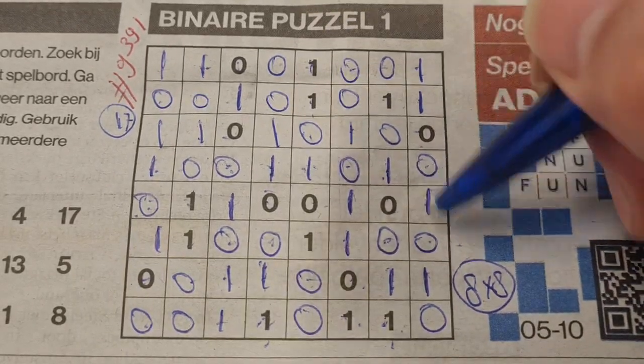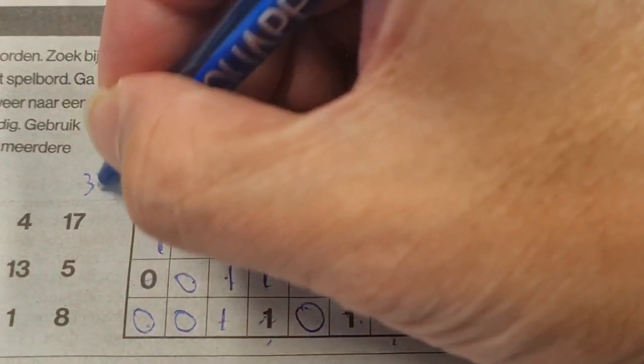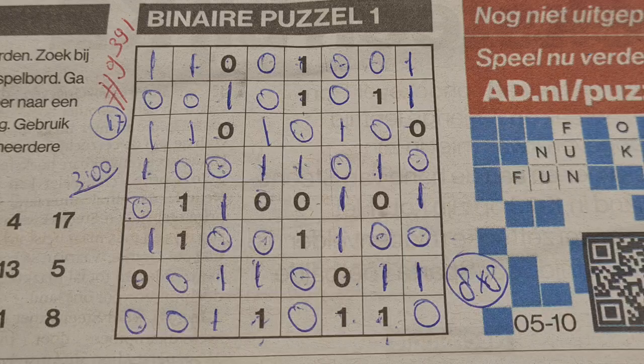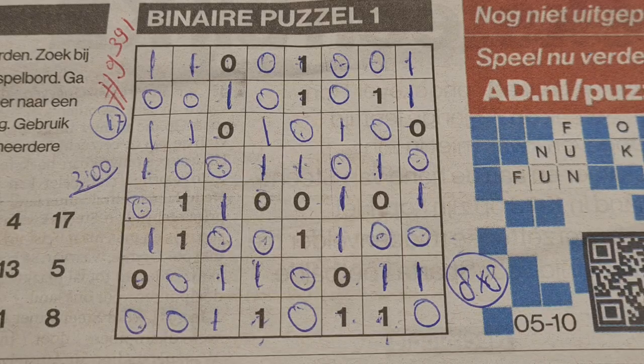Got to double check. 1, 2, 3, 4. Correct in 3 minutes. Exactly 3 minutes. We solved it again. And I like this one. Yes, I really do. Without comparing. And if you like this too, thumbs up.